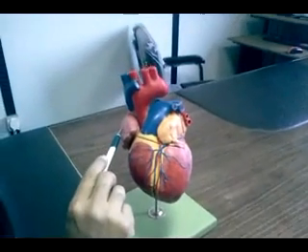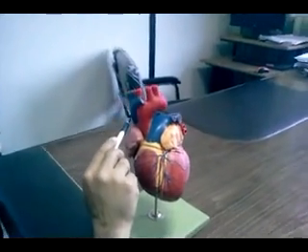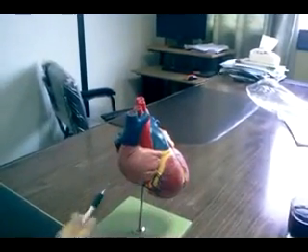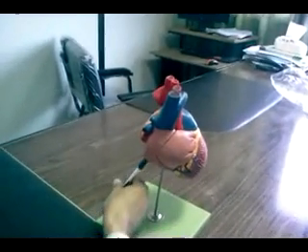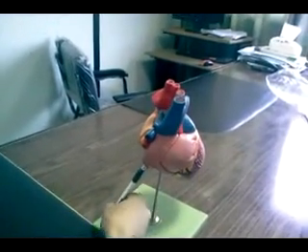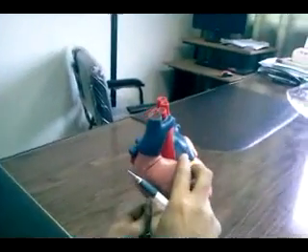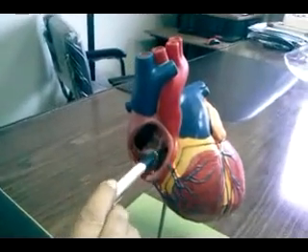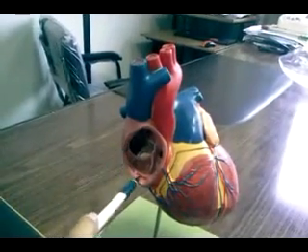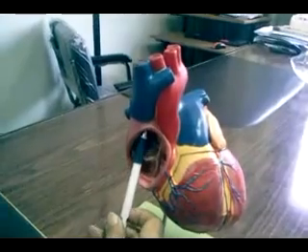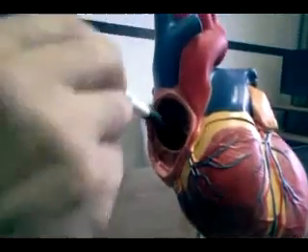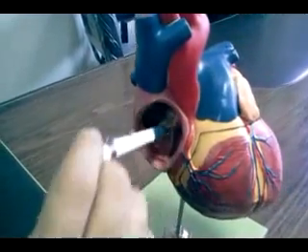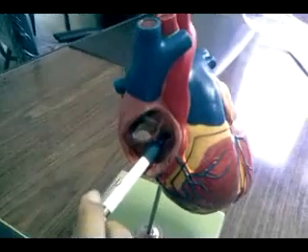The right atrium receives the superior vena cava, the inferior vena cava, and from inside, the coronary sinus of the heart. This is the cavity of the right atrium. This is the opening of the superior vena cava. This is the opening of the inferior vena cava. This is the coronary sinus of the heart.